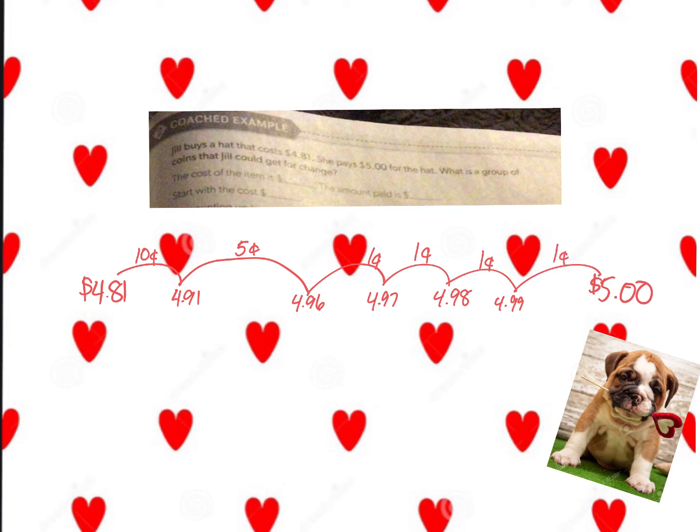So if we count that all up, we would get 10, 15, 16, 17, 18, 19 cents. So her change would be 19 cents, or it could be 1 dime, 1 nickel, and 1, 2, 3, 4 pennies. All right, so that is the answer to that question.